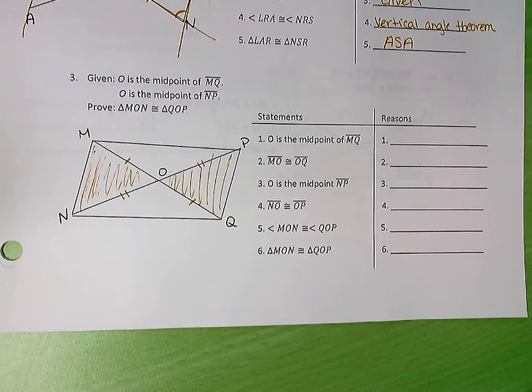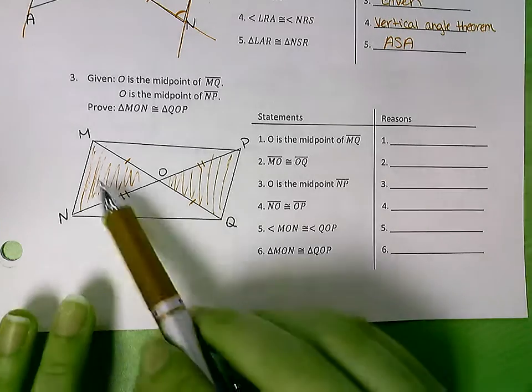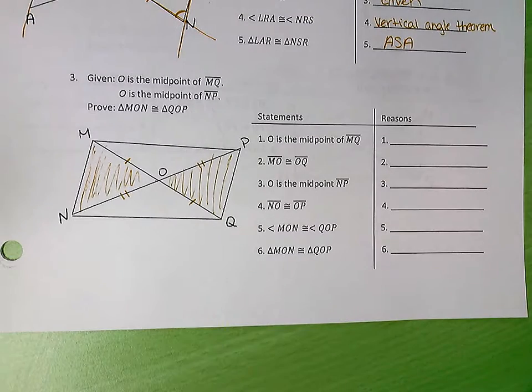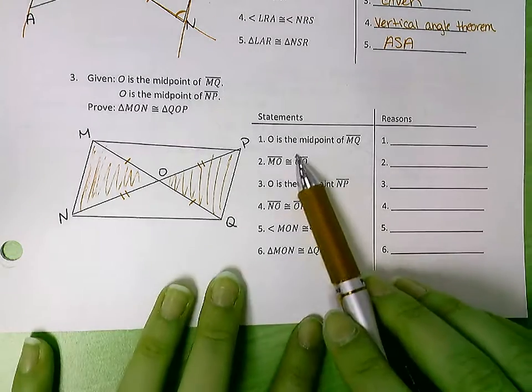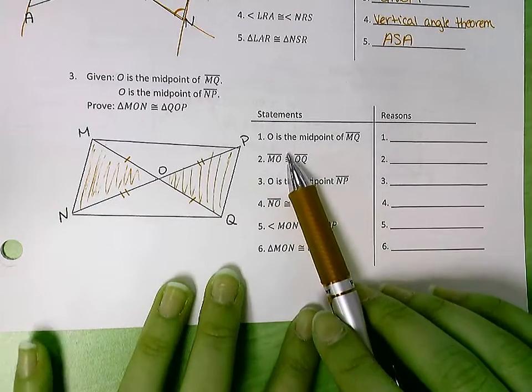Make sure you're looking to see which triangles you're trying to prove are congruent, because technically there's a lot more than 4, but there's 4 smaller triangles in here, so you want to look back to see which triangles you're proving congruent. So I shaded those 2 in. Now I can go over to my statements.